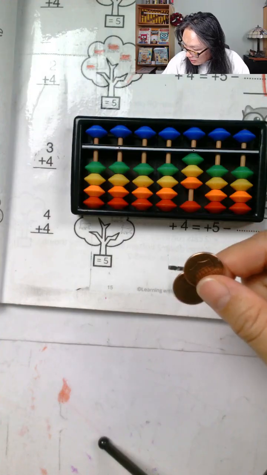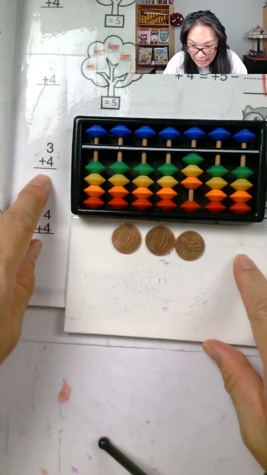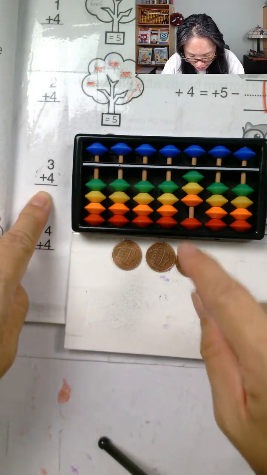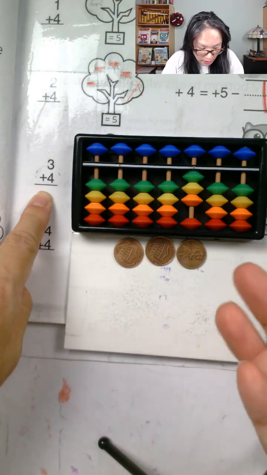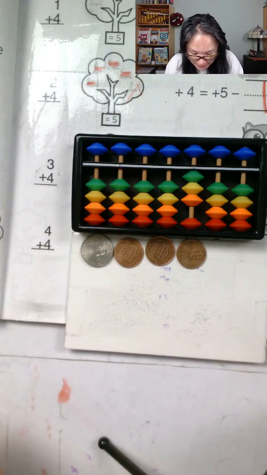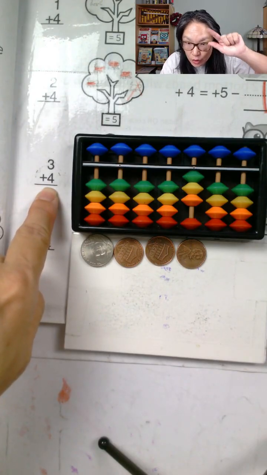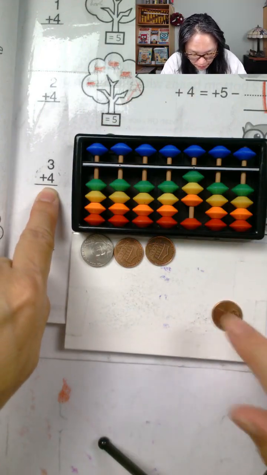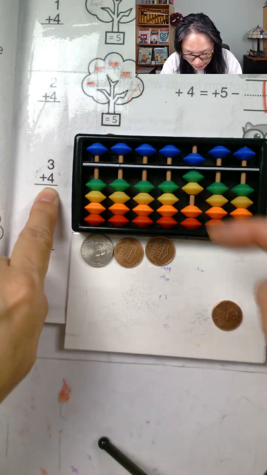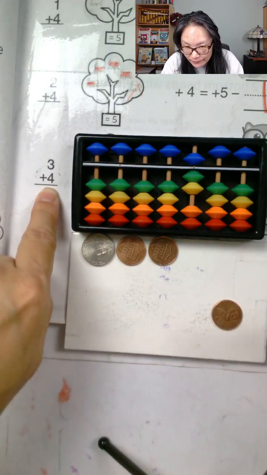So I have 1, 2, 3. Now we're going to add the 4. When we add the 4, what's going to happen? I don't have any more loose pennies, but guess what I have? I have 5 cents, it's more than enough right here. Now we're doing an exchange. All I've got to do is take away the 1. I can show you on my abacus. I can add the 5 and take away the 1. My final answer is 7. 5, 6, 7. It's just like money, right?